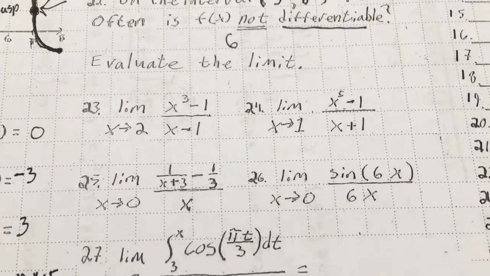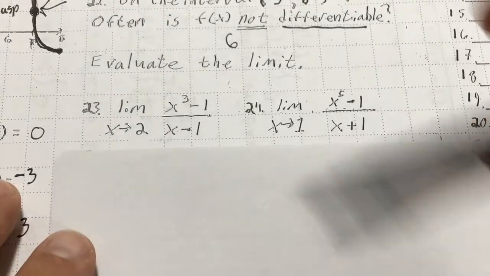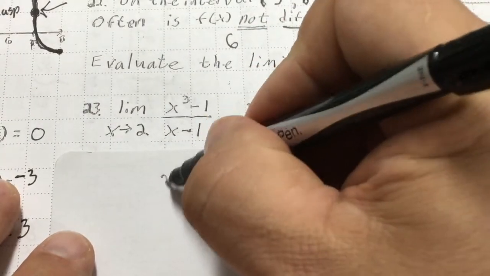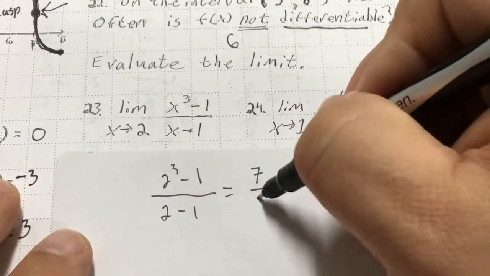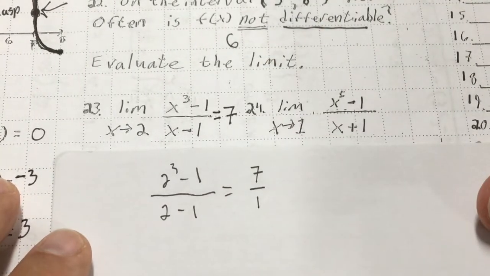Limit as x approaches 2 of this. So the first thing I want to do is direct substitution. So 2 to the third power minus 1 over 2 minus 1. That's going to give me 8 minus 1 is 7 over 1. So this limit exists and it approaches 7 as x approaches 2.